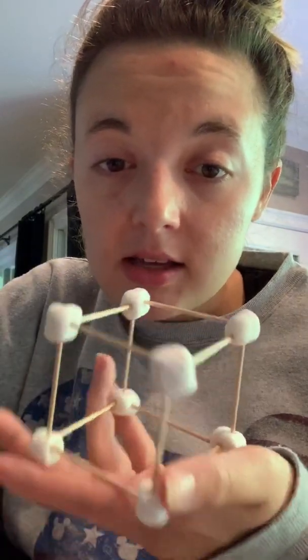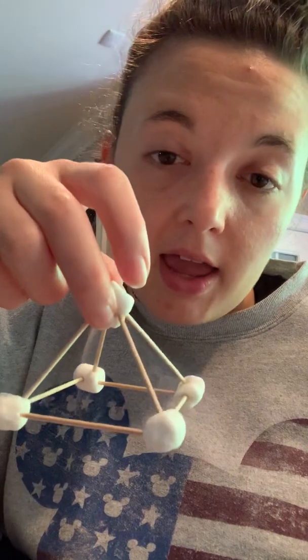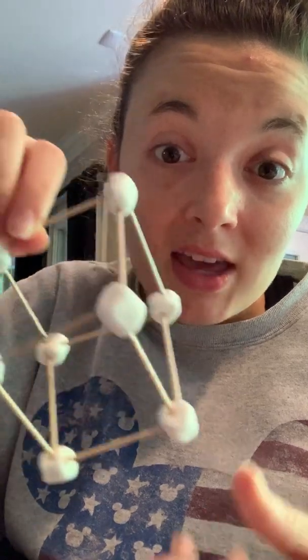So these are the 2 shapes. If you want to try to make a 3D shape at your house, I would probably try this shape, which is a cube, or you could try a pyramid. And the fun thing afterwards is if you take it apart, maybe mommy and daddy will let you eat the marshmallows.